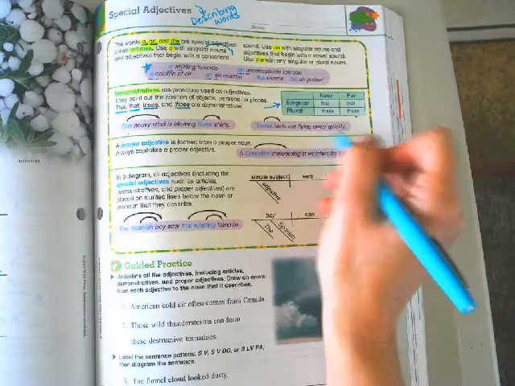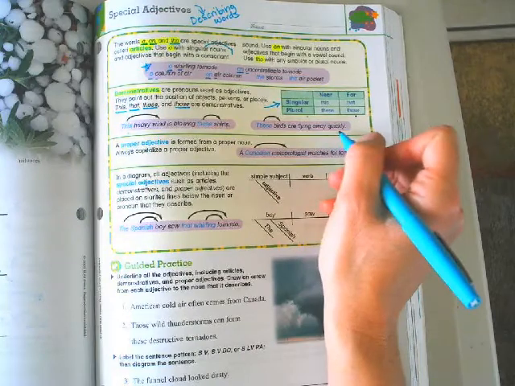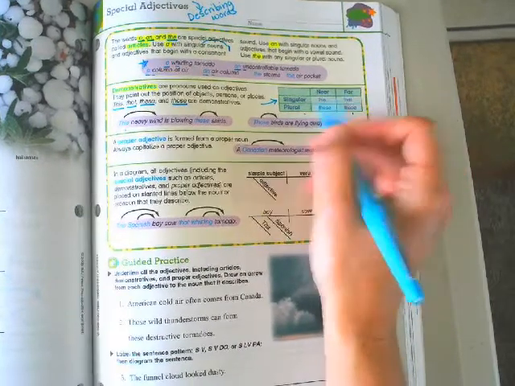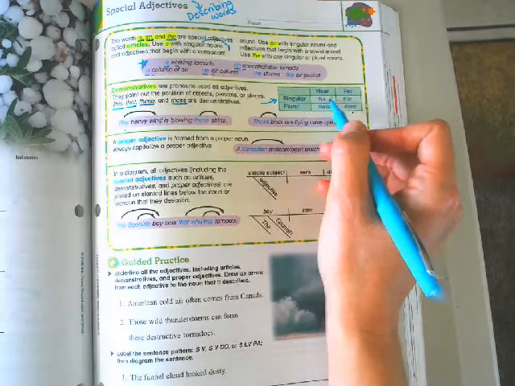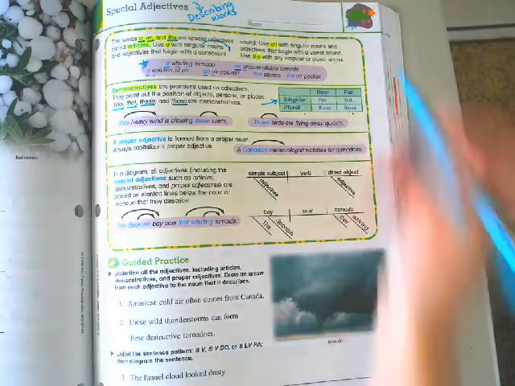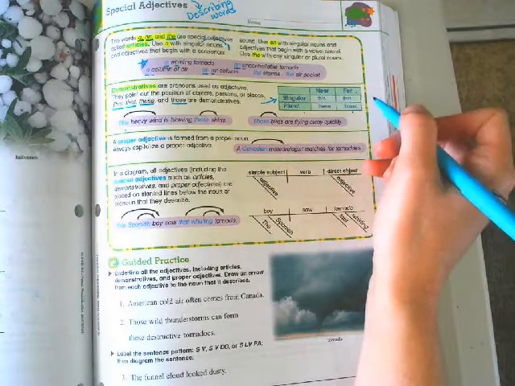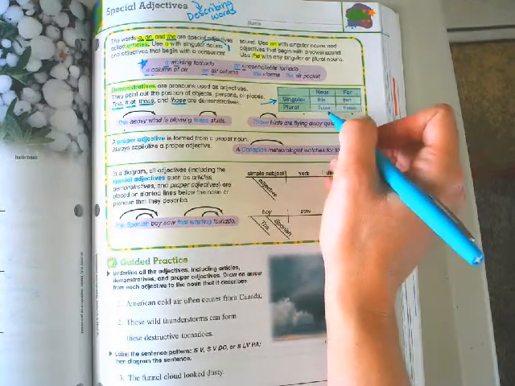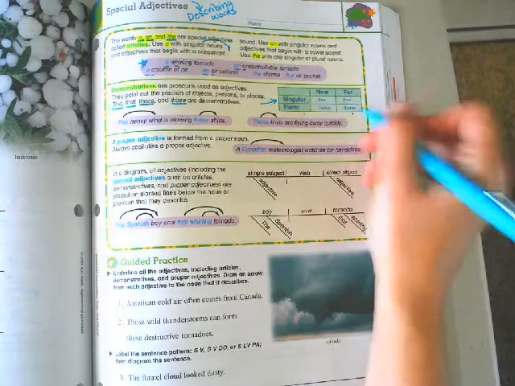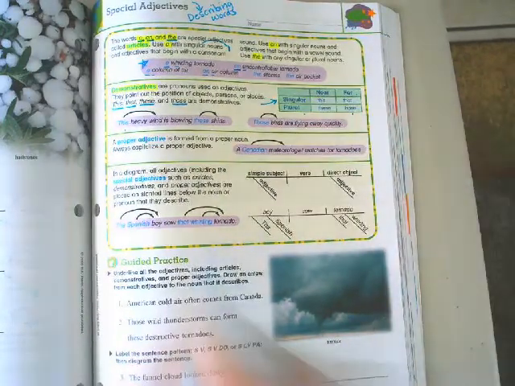So singular is up here. This is a form when it's something that's close. That is a form when it's far away. Plural means more than one. These means it's close. Those means that it's far away.